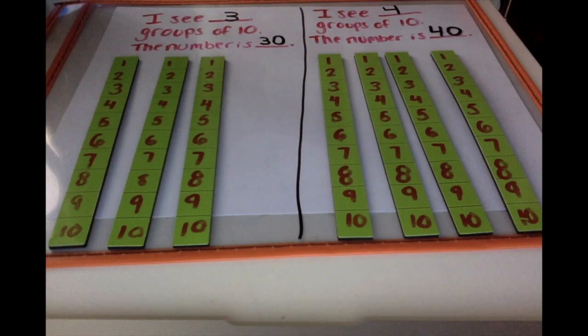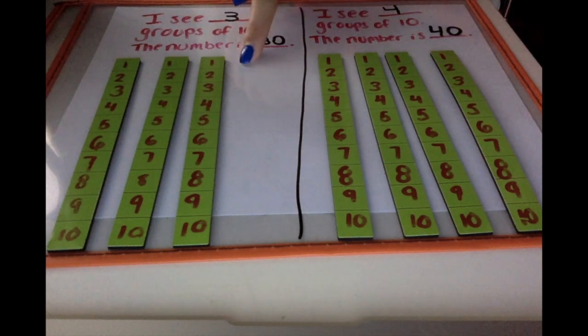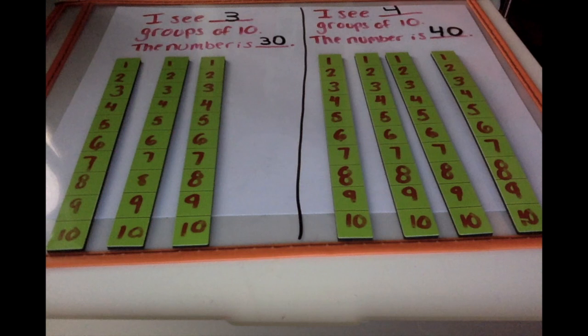So now I have one more question. We have this side, which has 3 groups of 10, which means our number is 30. We have this side where there are 4 groups of 10, and our number is 40. So my question is, which number has more groups of 10? Is it 30 or 40? Which has more groups of 10? That's right, 40, because I know that I see more groups of 10 on this side. This side only has 3 groups of 10. This side has 4, and I know that 4 is bigger than the number 3. So the number 40 has more groups of 10 than 30.